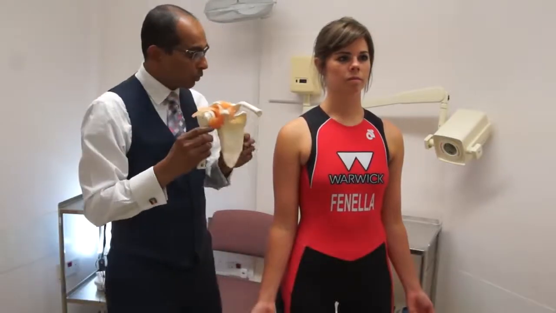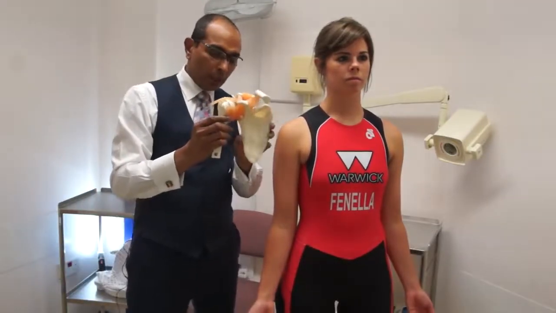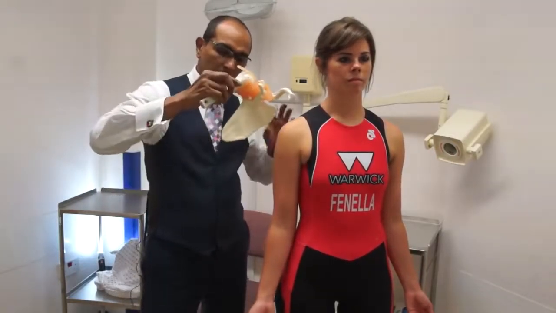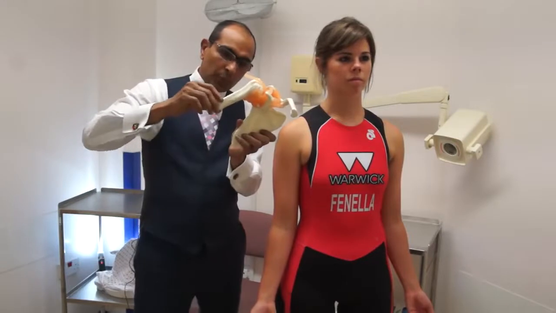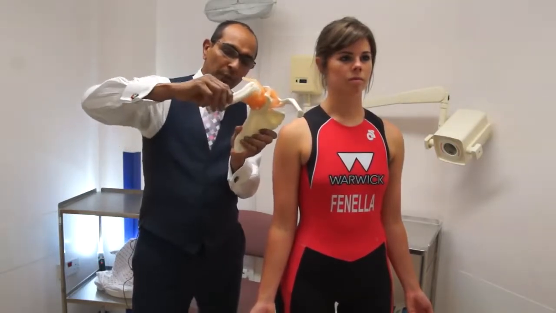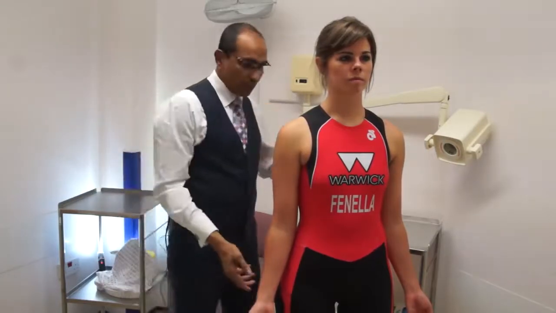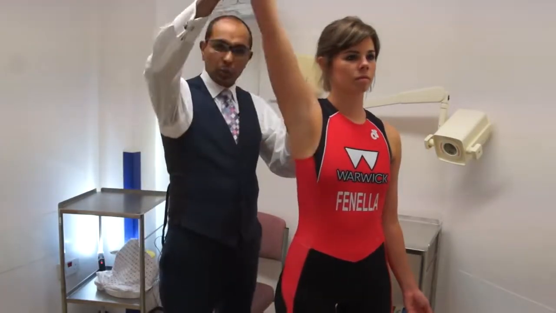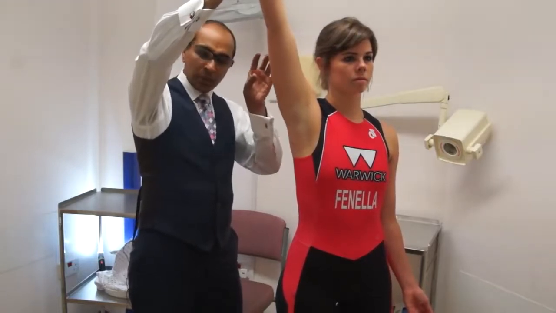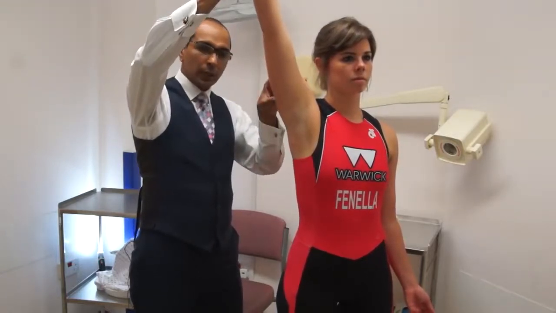The second thing I want to demonstrate to you is the movement of the shoulder joint. The shoulder joint moves in two planes. One is scapulothoracic movement, which is the scapula moving along the thorax. The second comes from the glenohumeral joint. So on the whole, if somebody lifts their hand up, a lot of the movement comes from the scapulothoracic joint and the remainder comes from the glenohumeral joint.